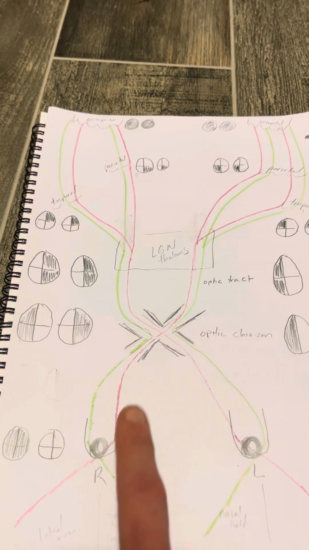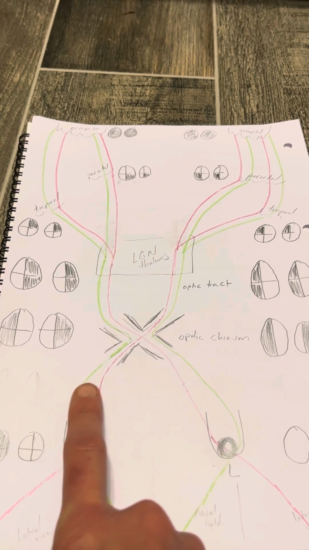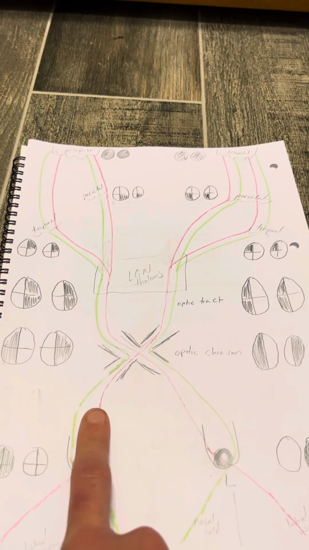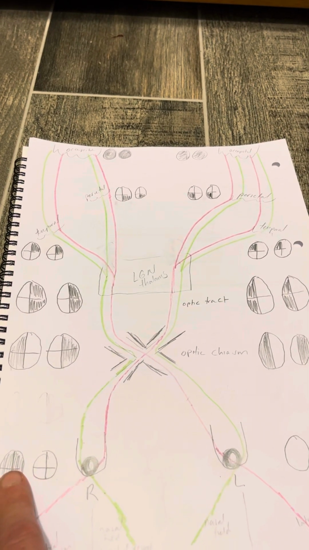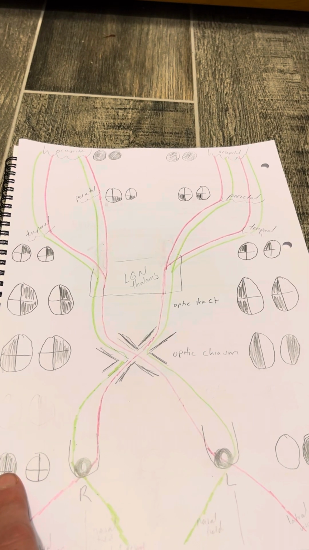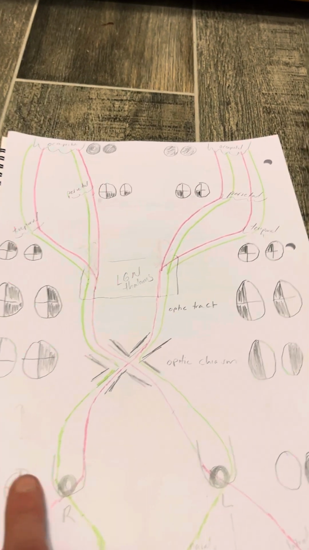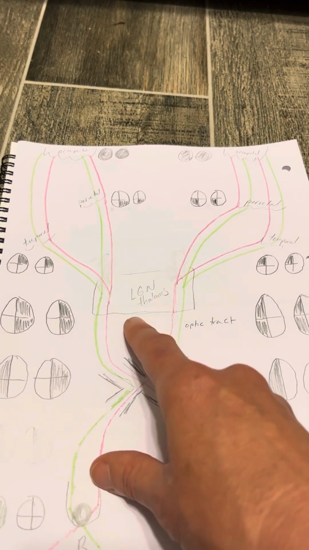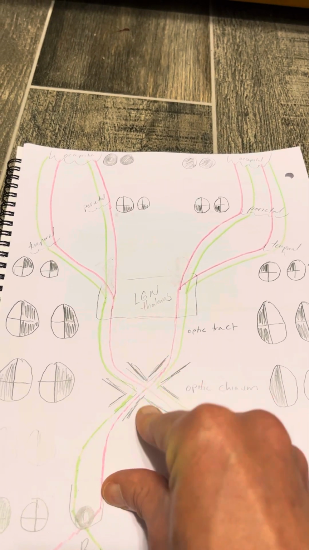Now, if we look at what happens if there's lesions. So this is my right eye, and here's the optic nerve, as you know. So if I did something to either my eye or the nerve, I would lose all my right side information, and this is called monocular, mono meaning one, ocular meaning eye, one eye blindness. Now at the optic chiasm, let's say that I put a lesion right here where they cross.